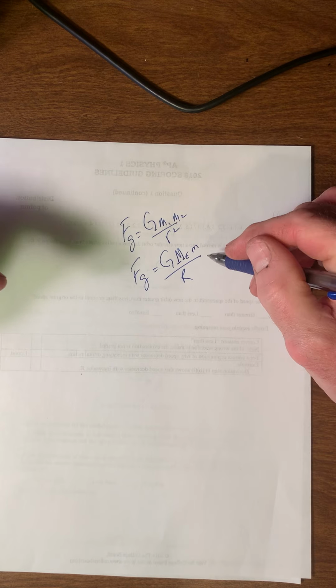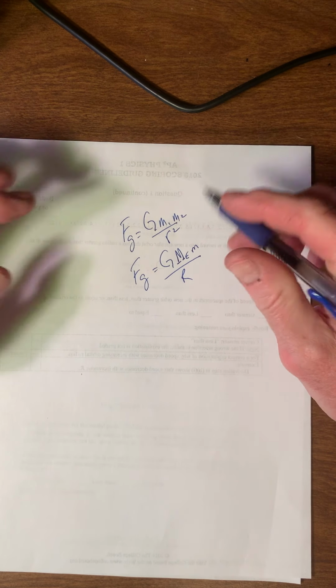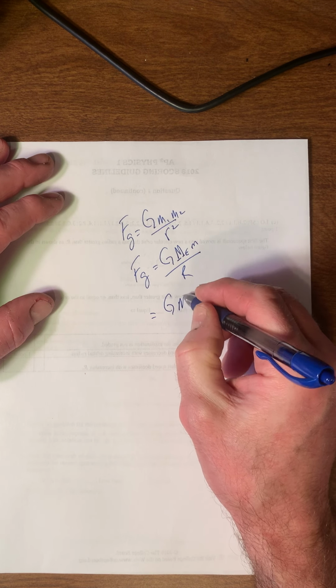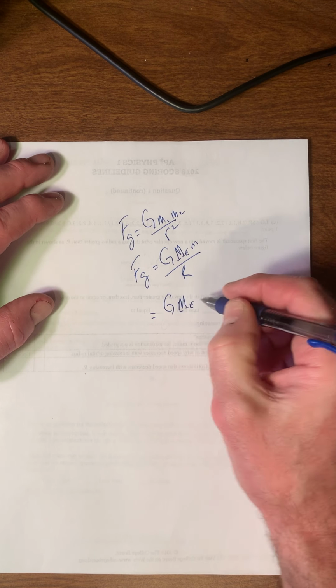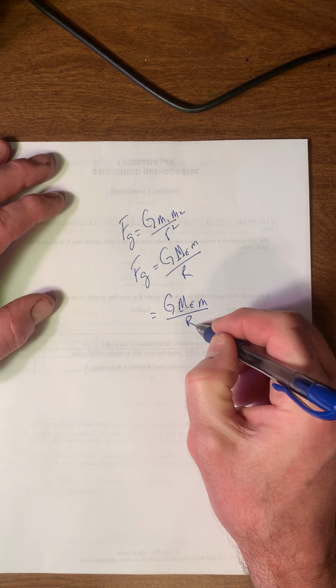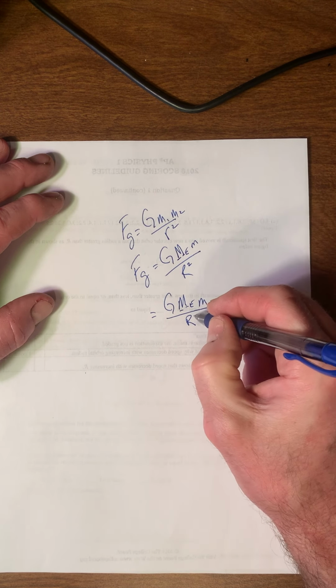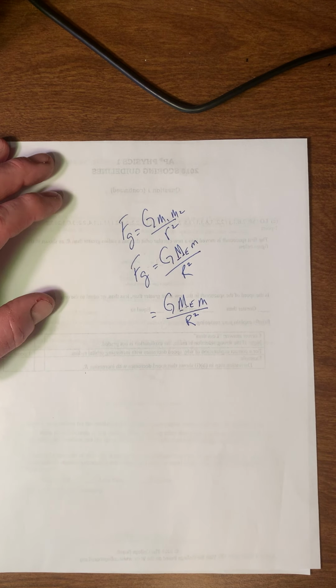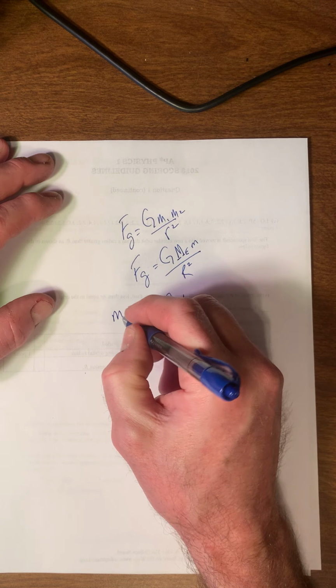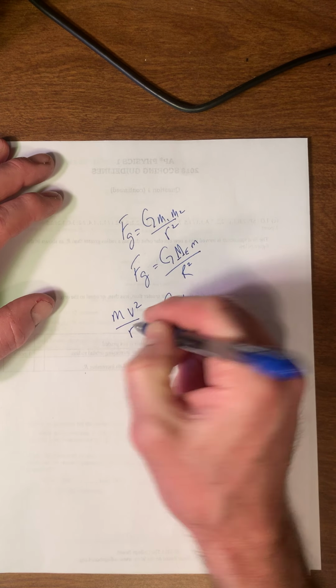Then we're going to say to ourselves, well, that's now a centripetal force. So I'm going to set this G, mass of Earth, mass of satellite over R squared equal to a centripetal force, which is mv squared over r.